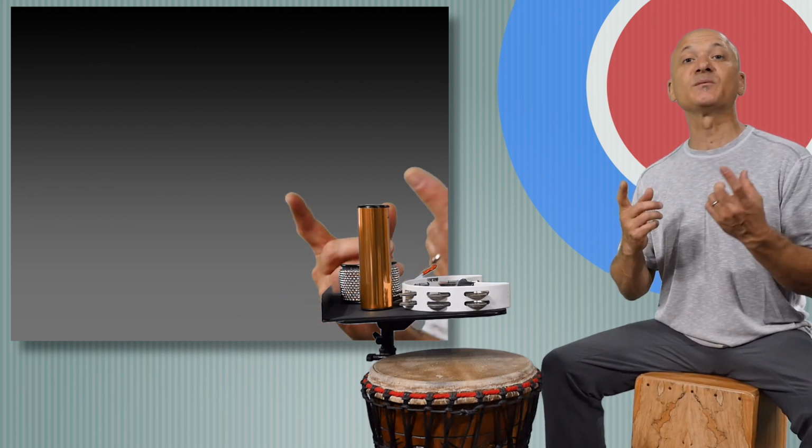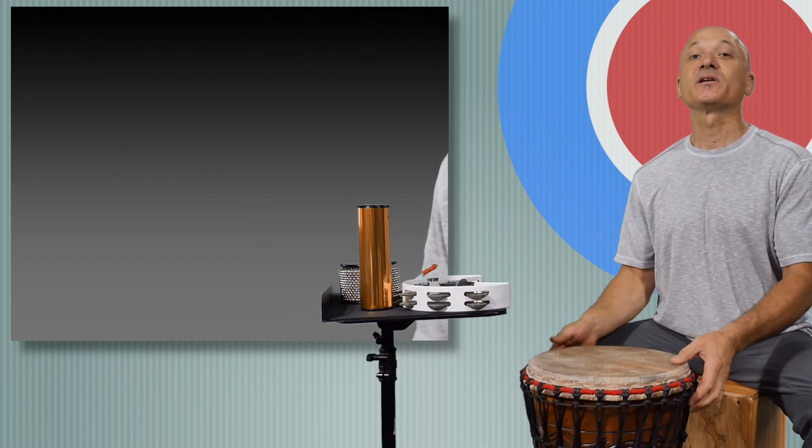For example, we could play with our fingertips near the corners and make a rolling effect similar to what we did with the shaker and the tambourine and the triangle. We can do the same thing with bass sounds. And we can do similar sounds with the djembe drum.